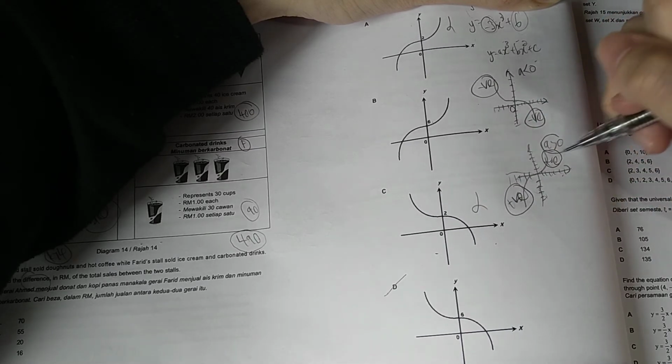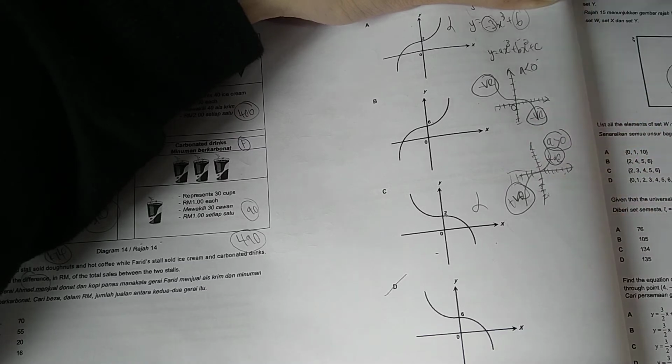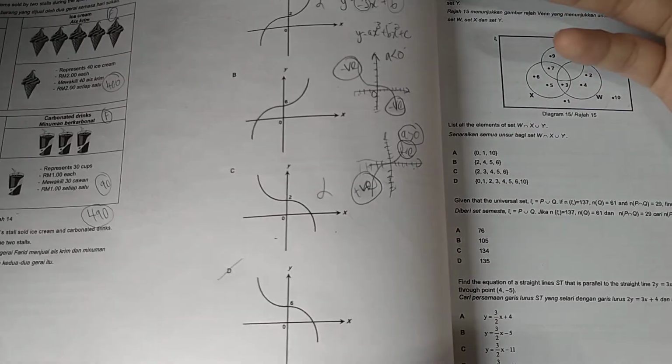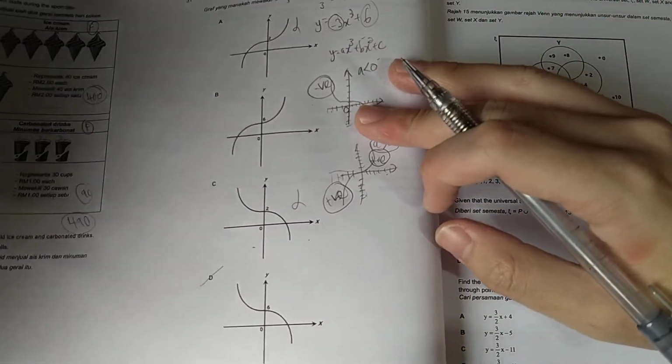That is why when A is bigger than 0, when A is positive, it looks like this. Alright, so you can use this. This is how I remember. So you can remember it like this too if you want.